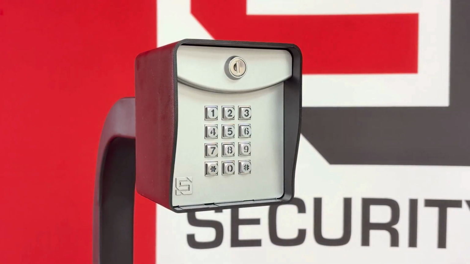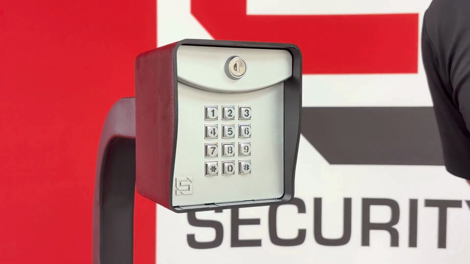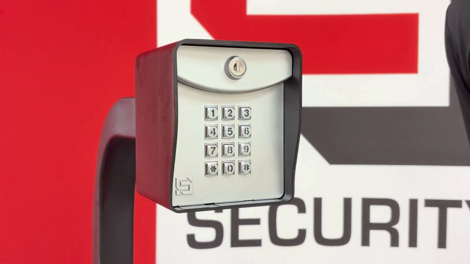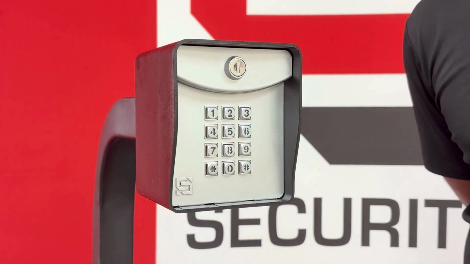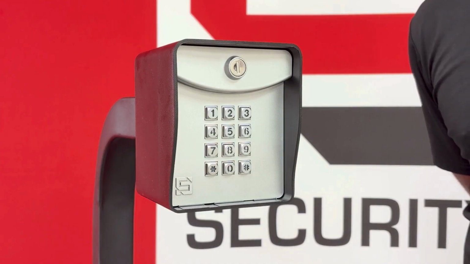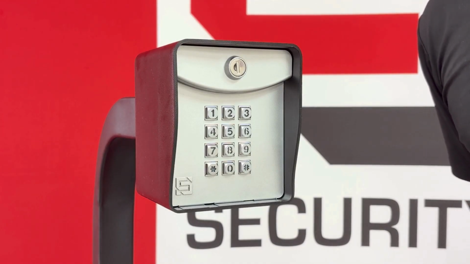Next, we're going to show you how to set a unique keypad ID on your Ridge keypad. This is useful if you have multiple ridges in the area, or you want to operate multiple gates or have multiple transceivers in the area. The unique keypad ID allows you to pair the keypad and allow it to only communicate with one transceiver.